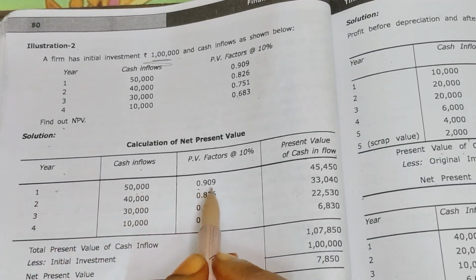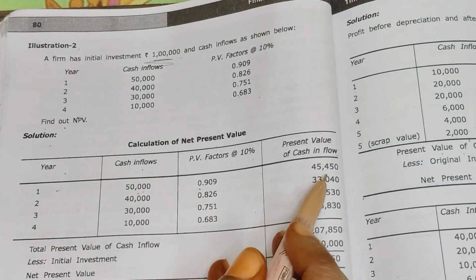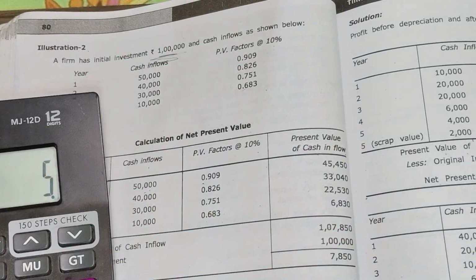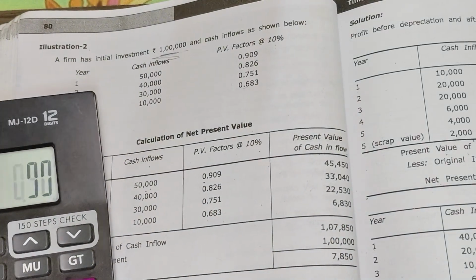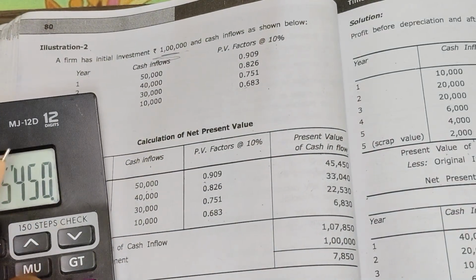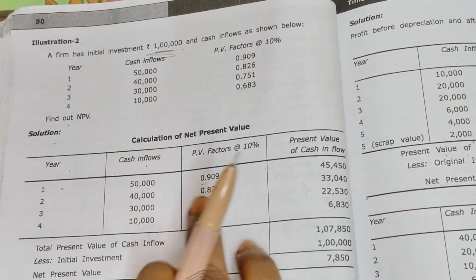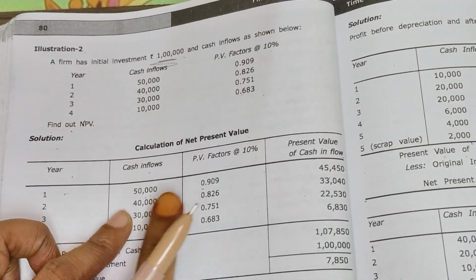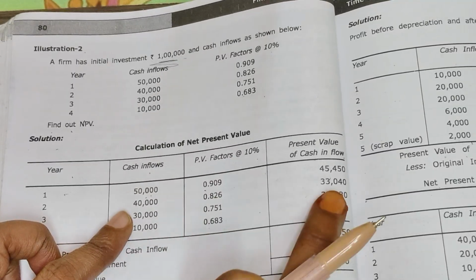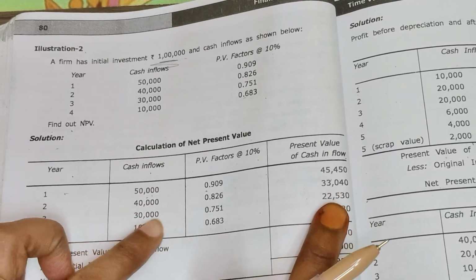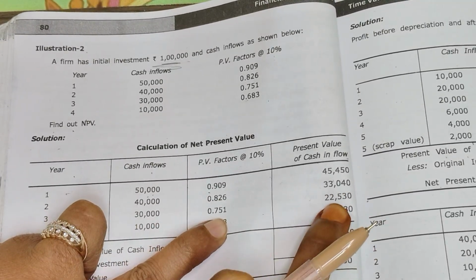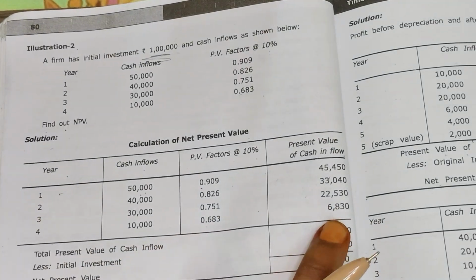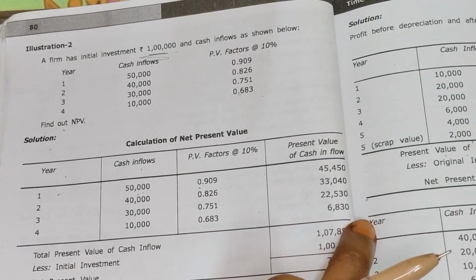50,000 into 0.909, you will get 45,450. See here, 50,000 into 0.909, how much? 45,450. Likewise, remaining values you need to do like that only. 40,000 into 0.826, 33,040. 30,000 into 0.751, 22,530. 10,000 into 0.683, that is 6,830.